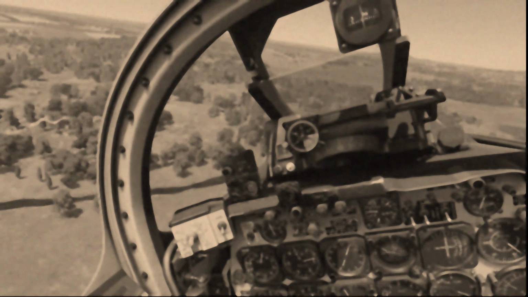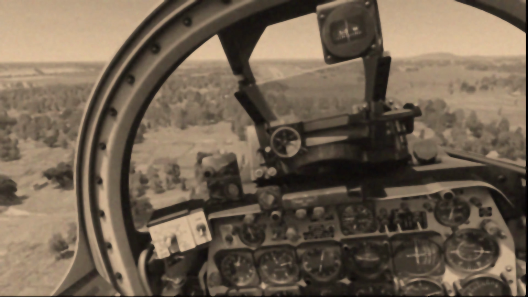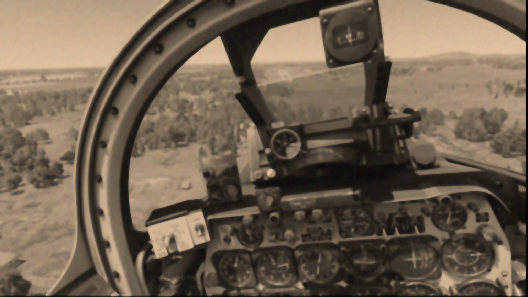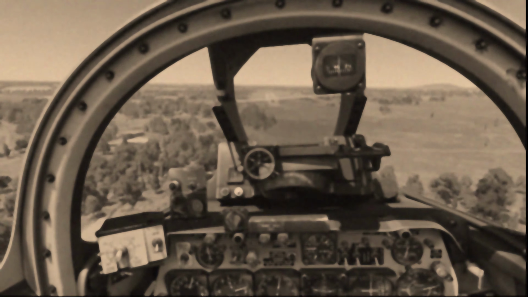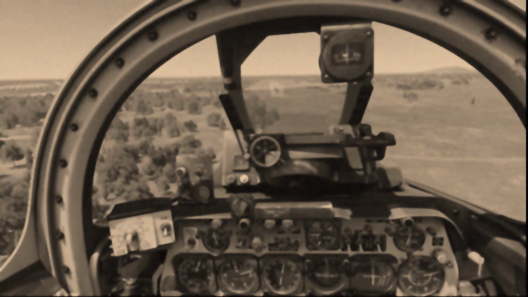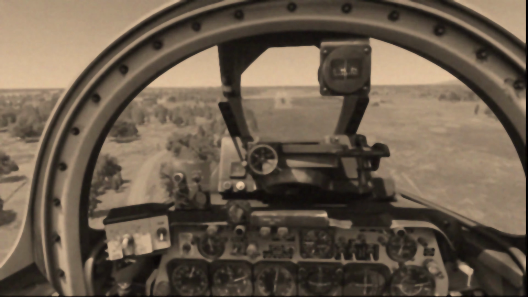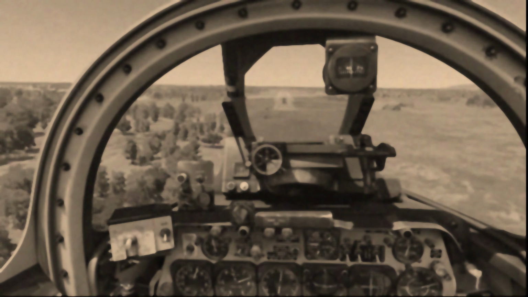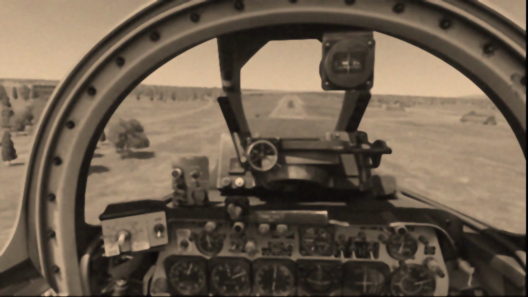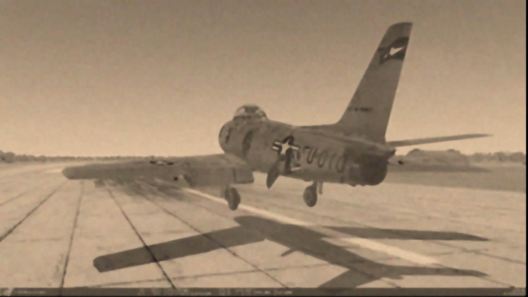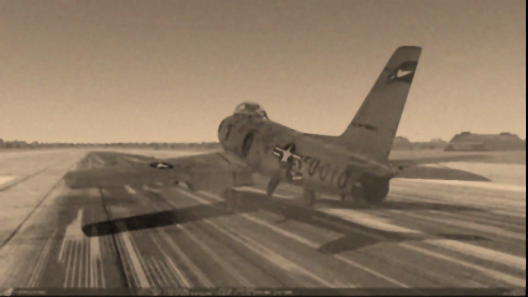Here you see the turn to final from the cockpit. Speed brakes out on short final if the speed is high. After touchdown, we want to keep the nose off the runway and take advantage of aerodynamic braking.